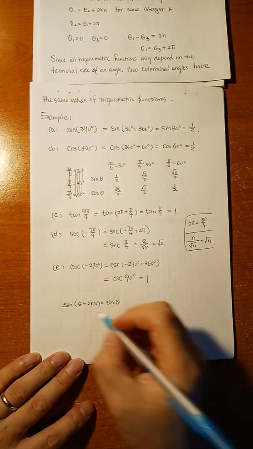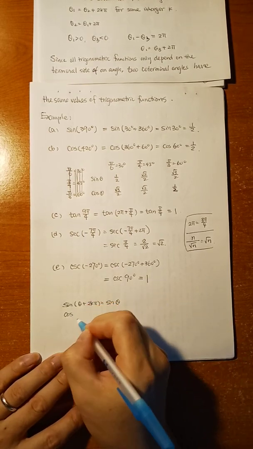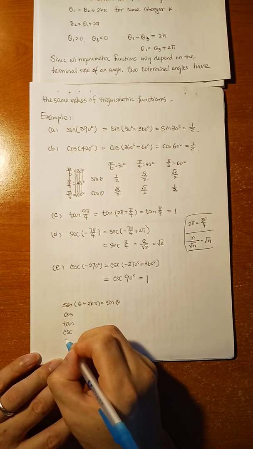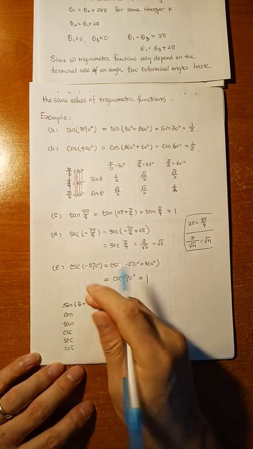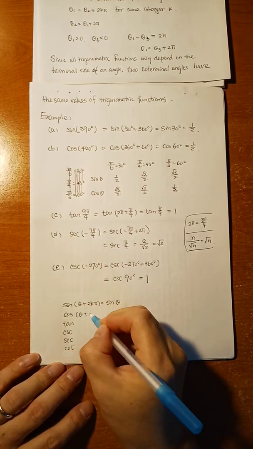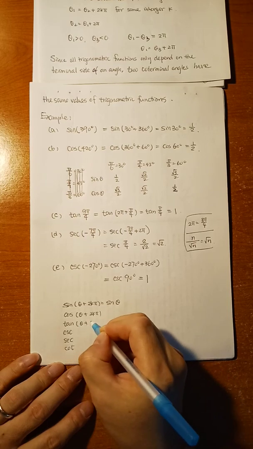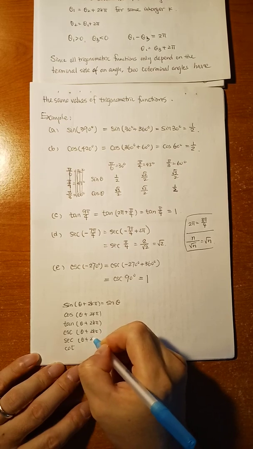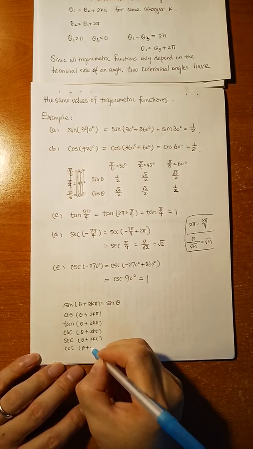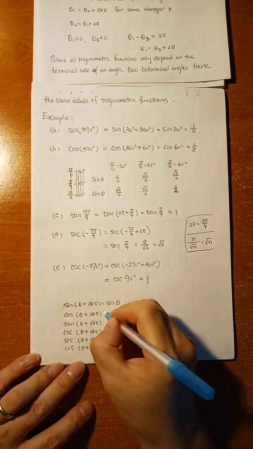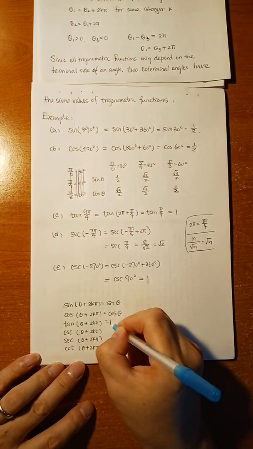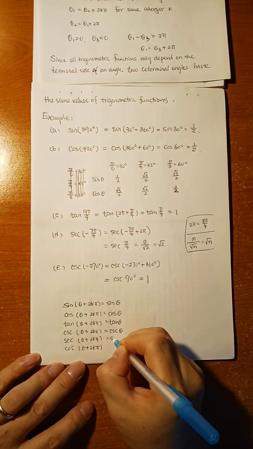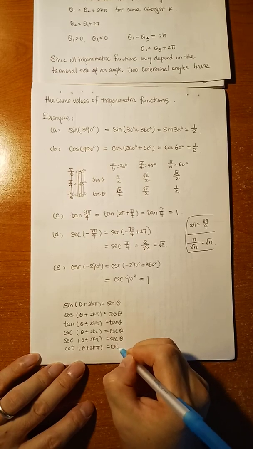It works for sine, cosine, tangent, cosecant, secant, cotangent. You just copy them in a list: theta plus 2k pi for each of them, and here is the cosine theta, tangent theta, cosecant theta, secant theta, cotangent theta.